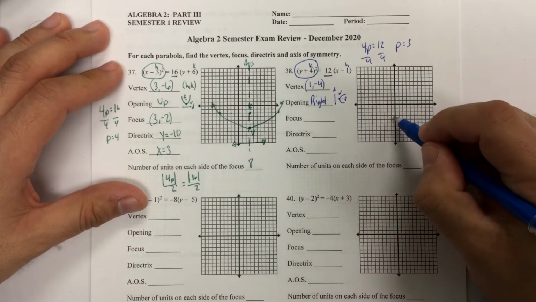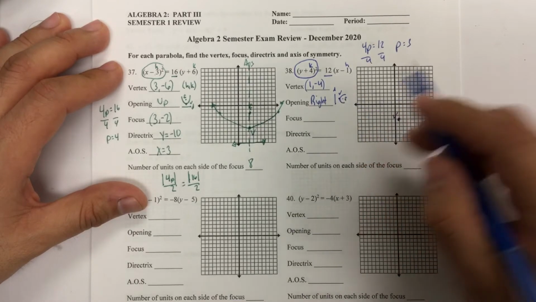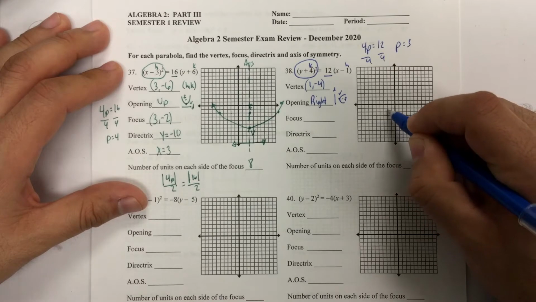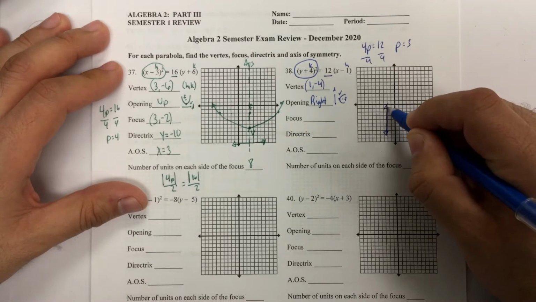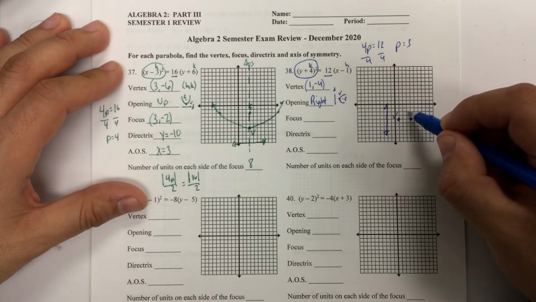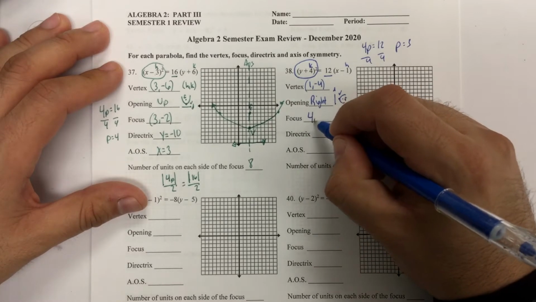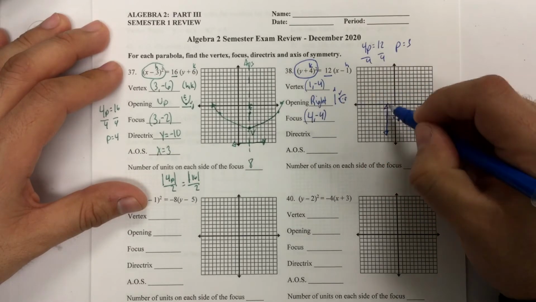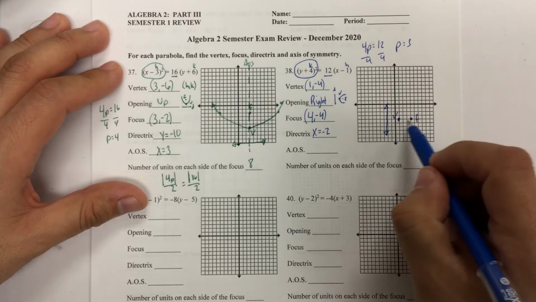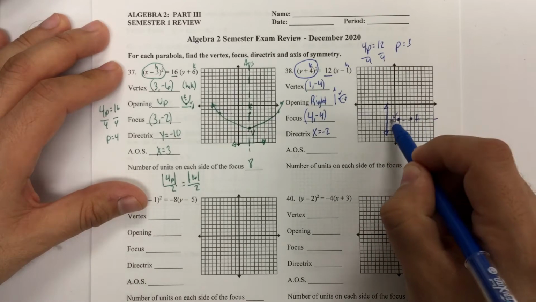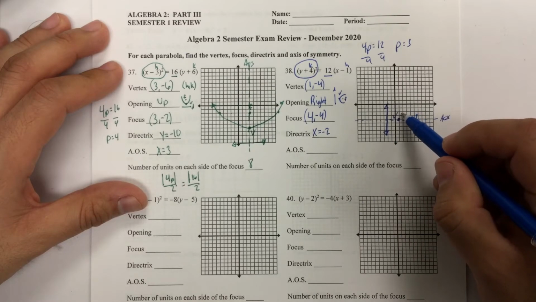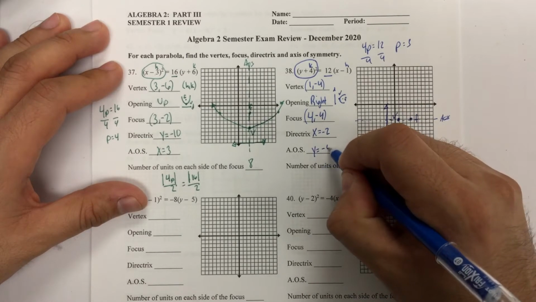So the vertex is right here. 3 to the right is the focus, and 3 to the left is the directrix, which is a line. So my focus, it's 1, 2, 3, 4, 1, 2, 3, so (4, -4). The directrix is an equation of x equals -2. We talked about the axis of symmetry crossing through the focus and the vertex. So y equals 1, 2, 3, 4, so y equals -4.